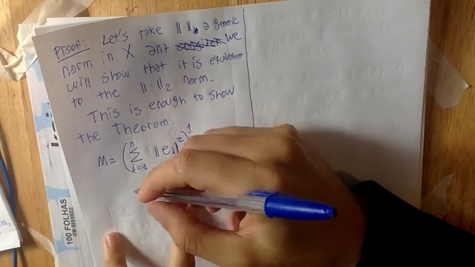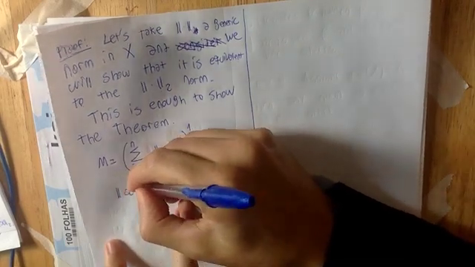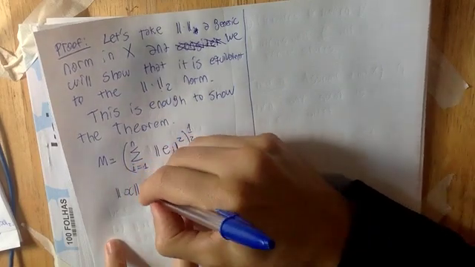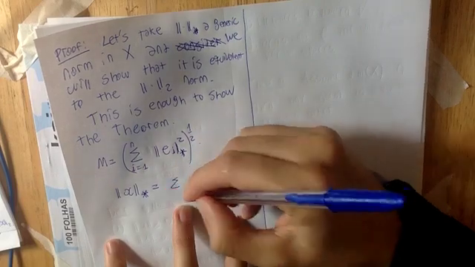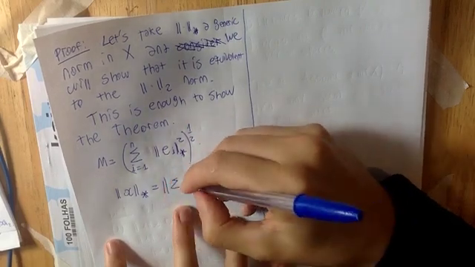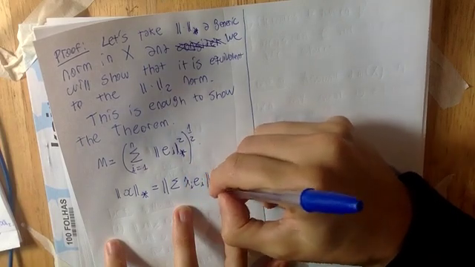Okay, so now we take x star, which is the sum of lambda_i e_i star.